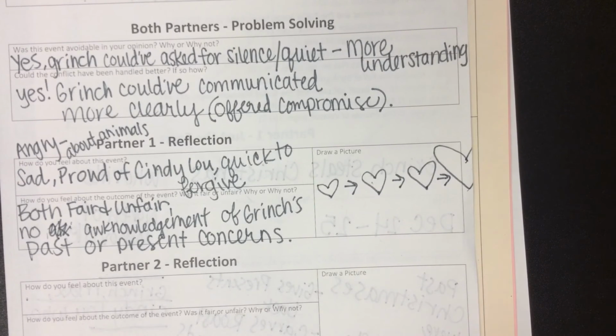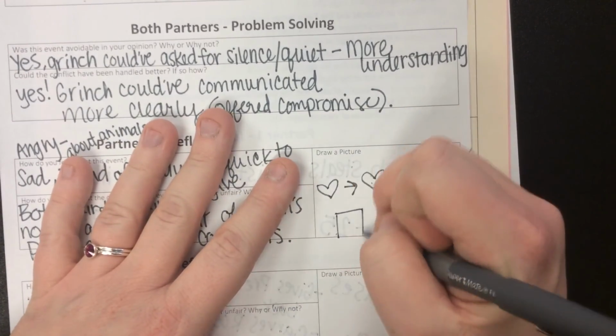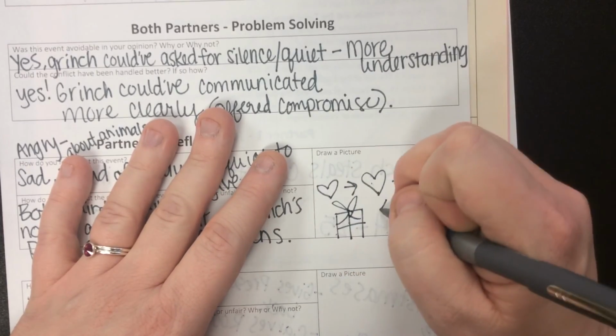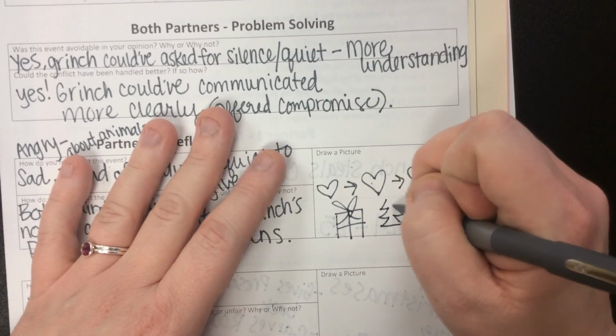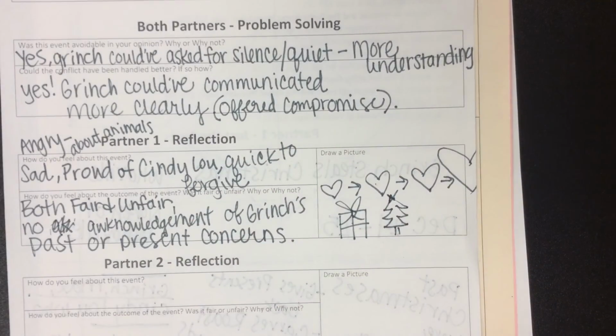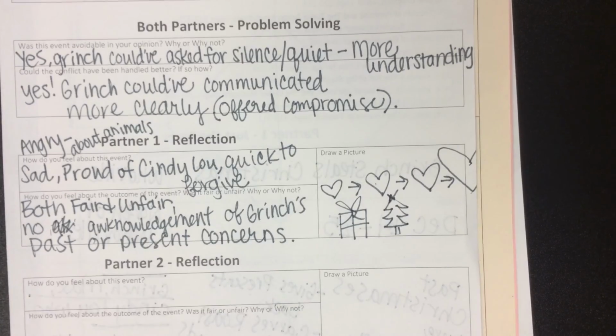Yay, Grinch. Yay, Grinch. Yay. That's really interesting. And also, here's some presents that he stole. And that wasn't nice. So there you go. Boom. I know I'm a great artist. Oh, stop it. Stop complimenting me. Oh, stop it.